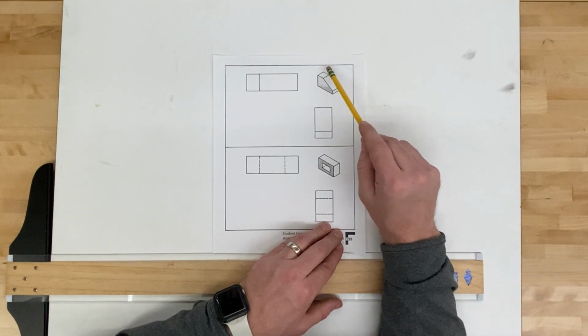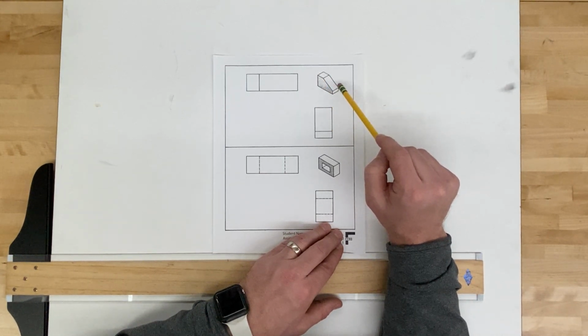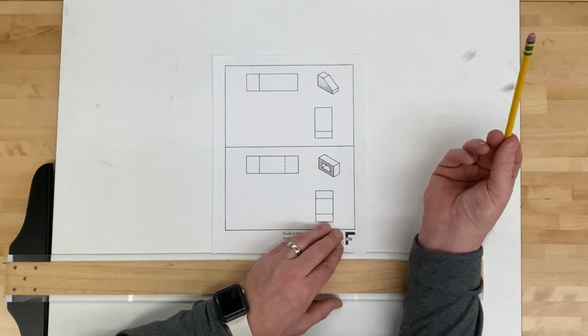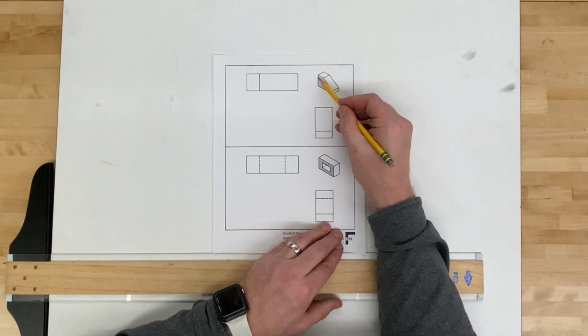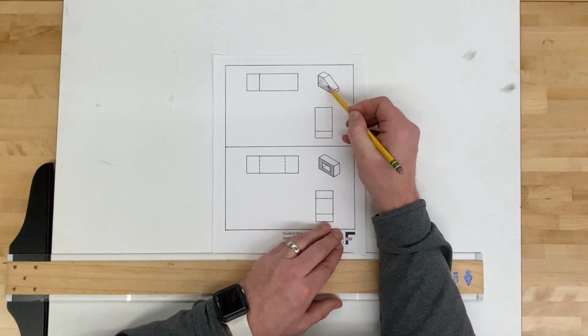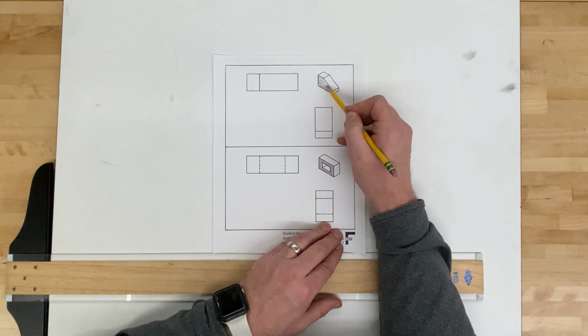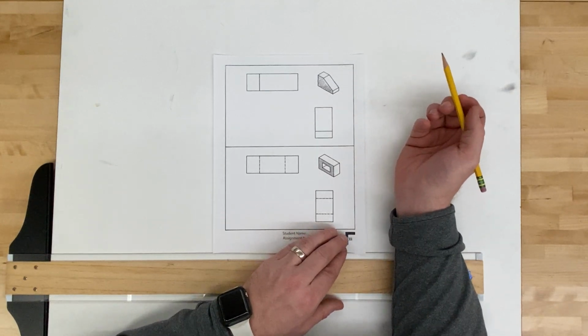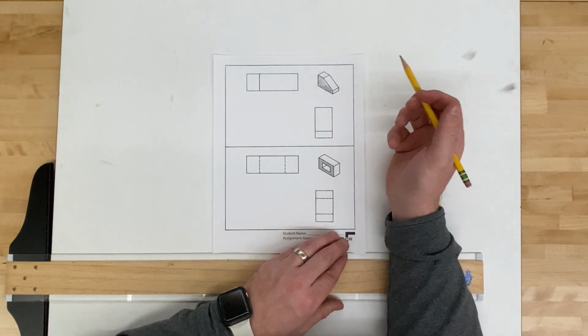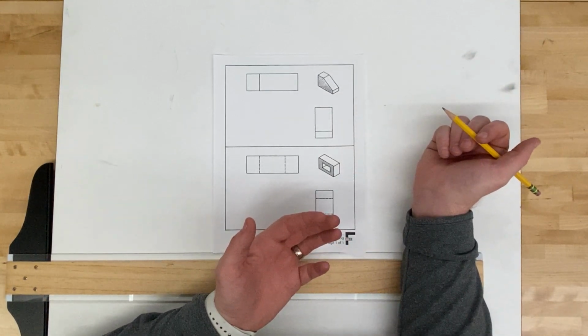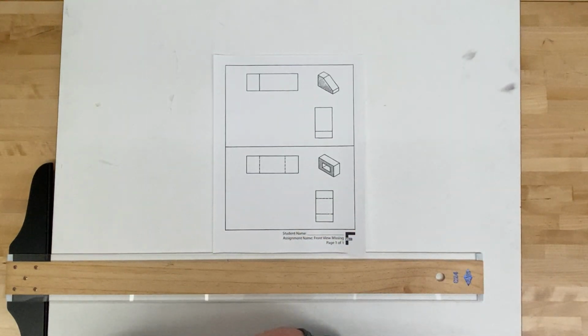This 3D view of your object, we're trying to draw the front view. You can see that it's highlighted in. So this highlighted area here, we are trying to draw that. We're going to transfer lines over and steal dimensions from both and it will draw your view for you.